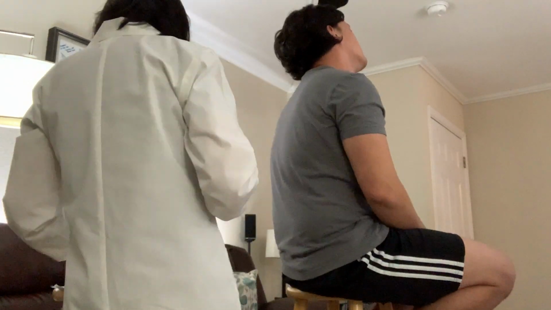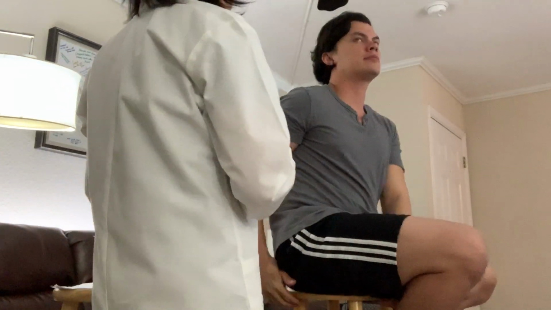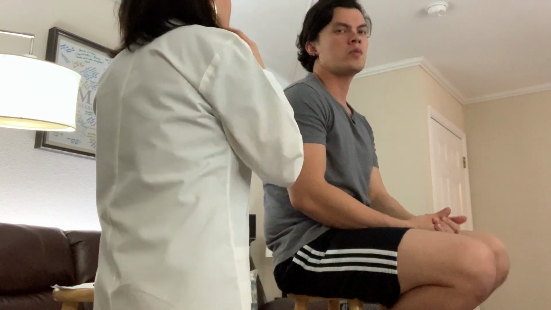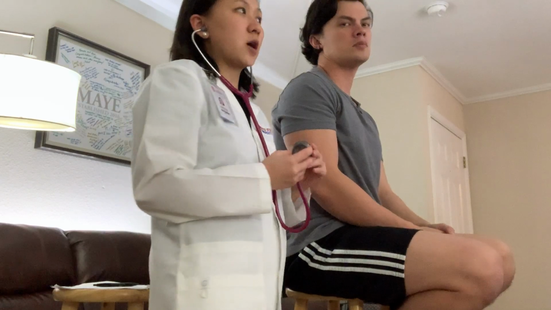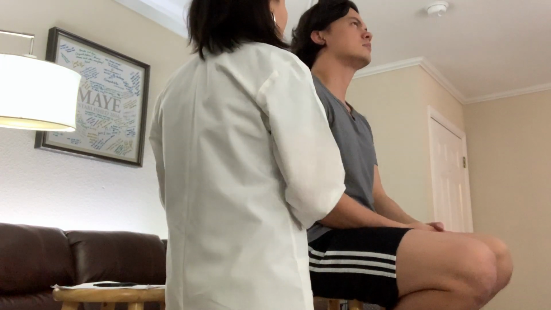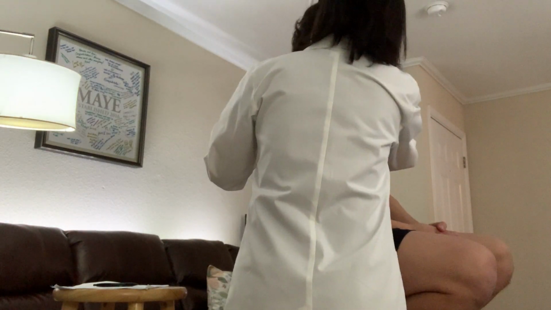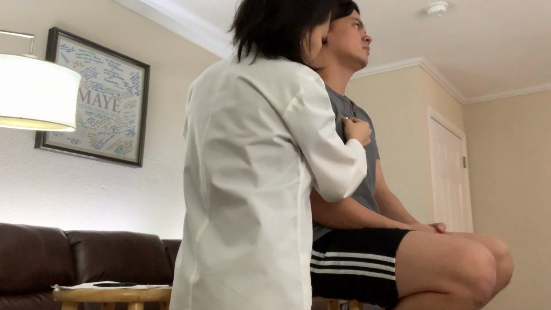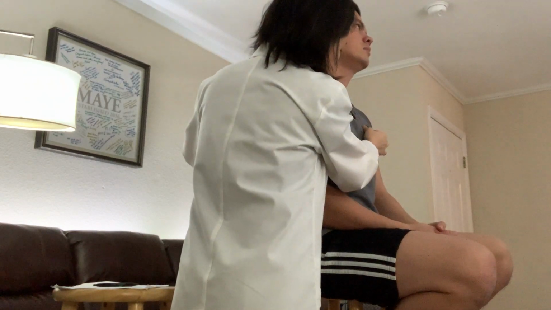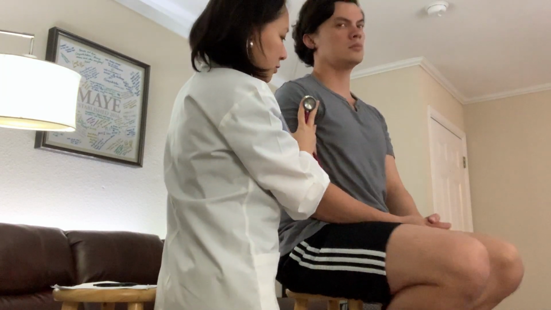Next, of course, you would auscultate the lungs. Using your stethoscope, you would be auscultating on both sides, using your diaphragm, and you would instruct the patient, every time you feel the stethoscope, to take a deep breath. Turn right here so the camera can see you.